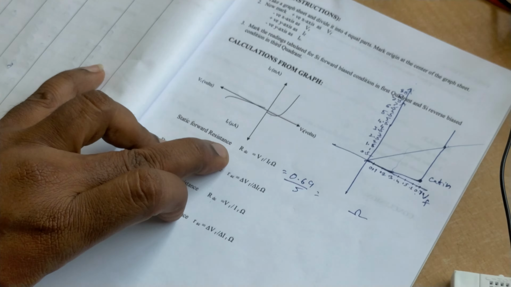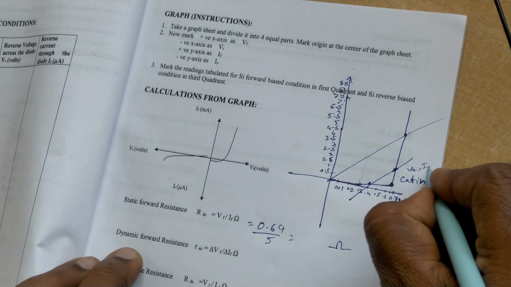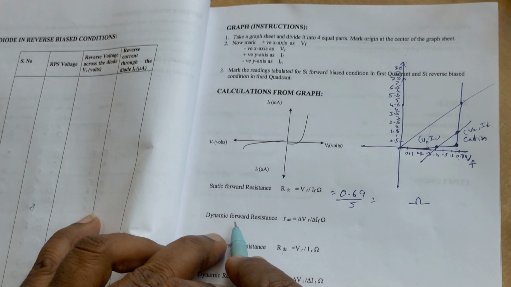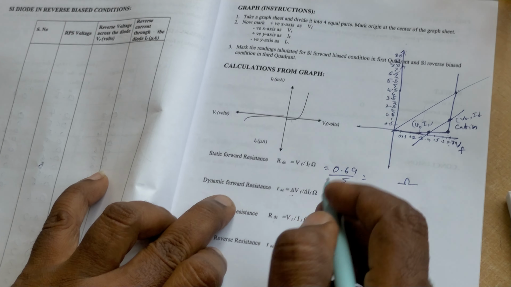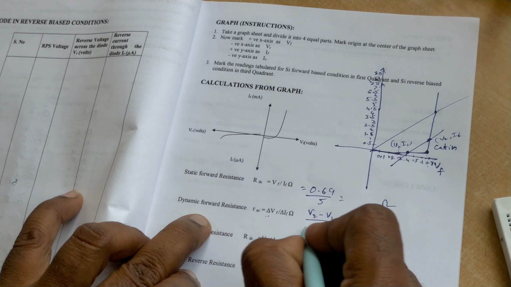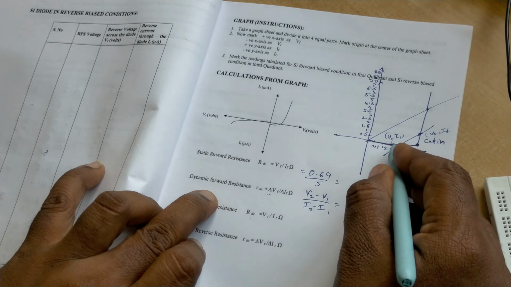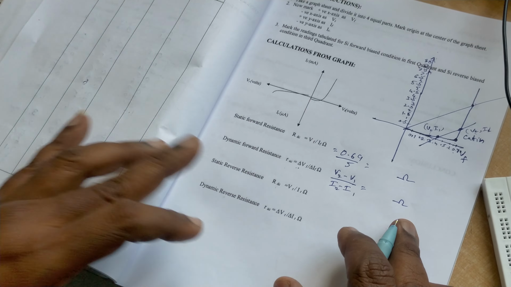If you want to take dynamic resistance, draw a straight line which has to touch 2 points, this point and this point. This point will be considered as V2, I2 and this point is considered as V1, I1. So here according to the formula, dynamic forward resistance equals change in VF by change in IF, del VF by del IF, that is V2 minus V1 by I2 minus I1. So you have to take V2 value from here and V2 minus V1 and I2 minus I1, such that you are going to get dynamic forward resistance. Okay.